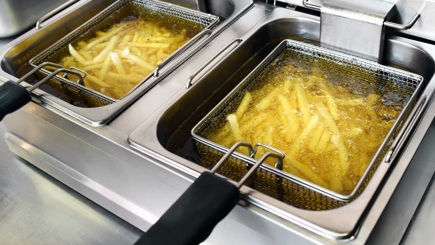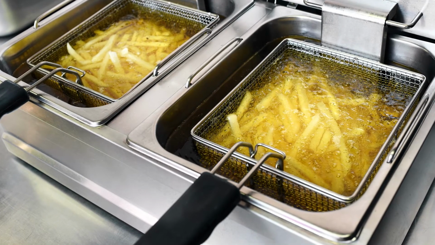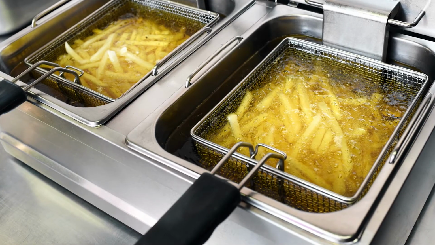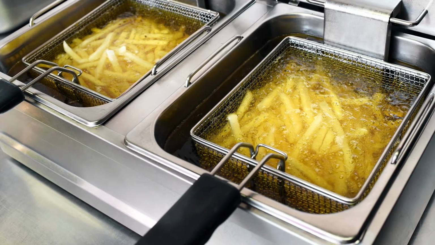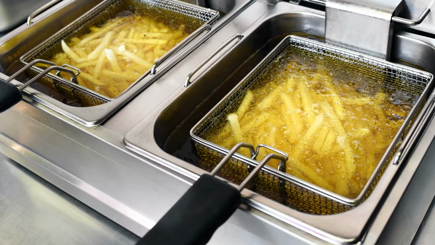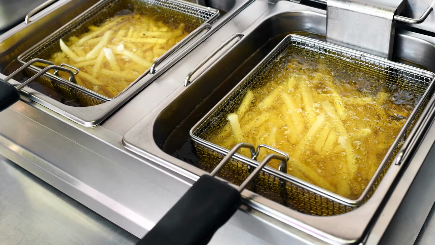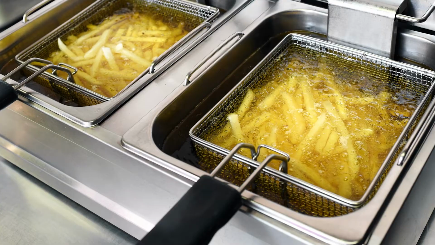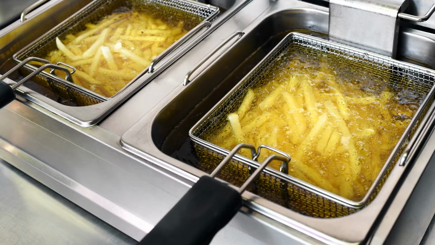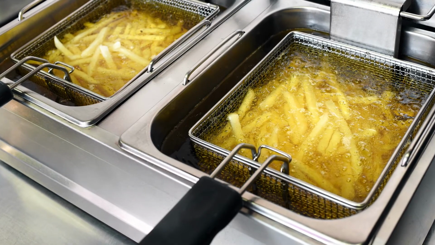Still, the high temperatures used in frying oils common at fast food restaurants can cause some unsaturated fats to turn into trans fats. And the longer the frying oil is used, the more trans fats accumulate. One more reason to avoid fried fast food.